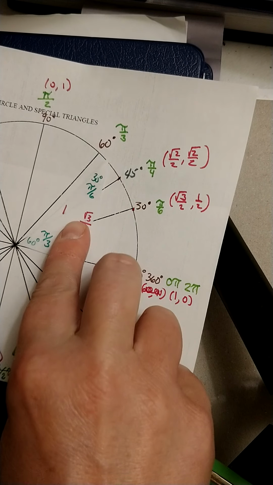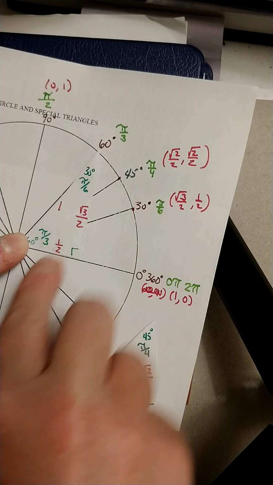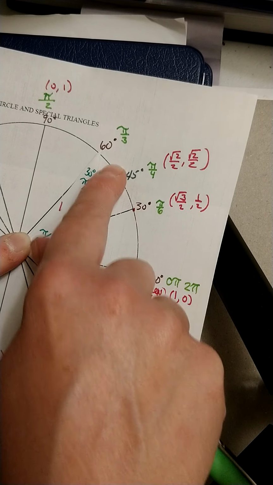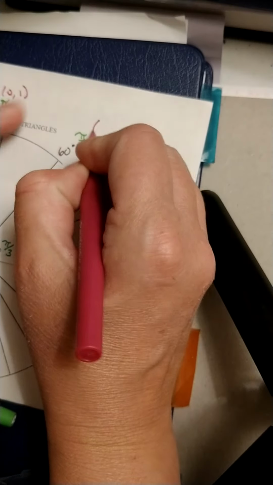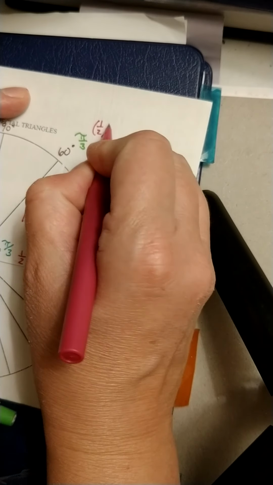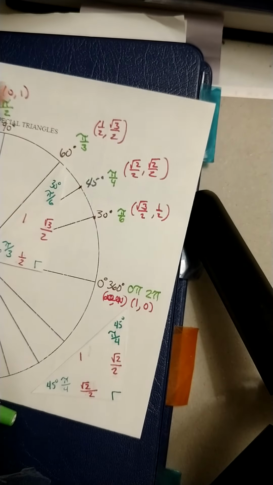And now let's look at this ordered pair. The x length is a half, and the y length is radical 3 over 2. Okay, so we have 1/2, comma, radical 3 over 2.